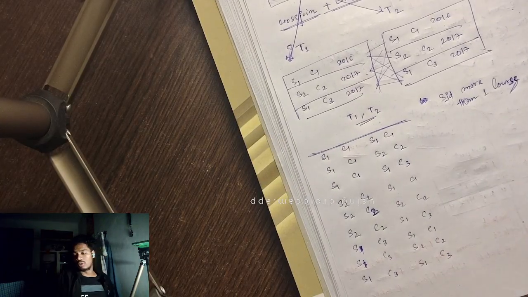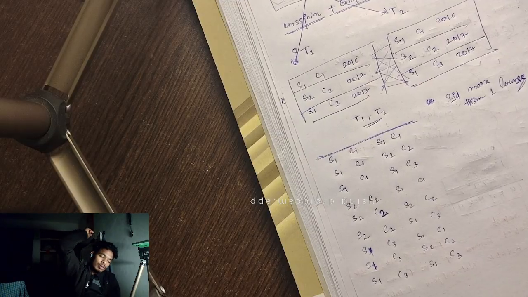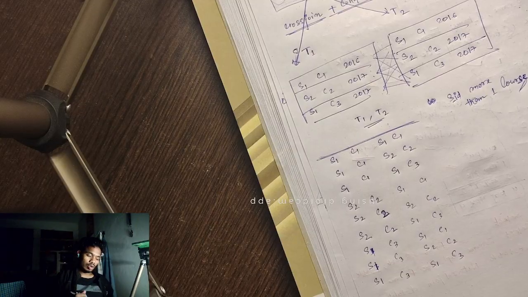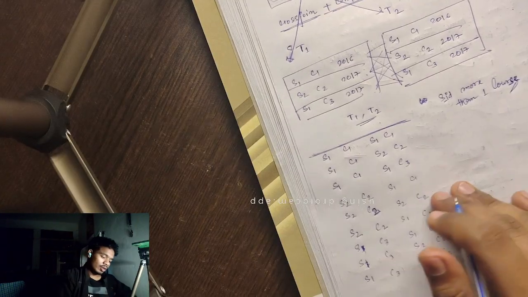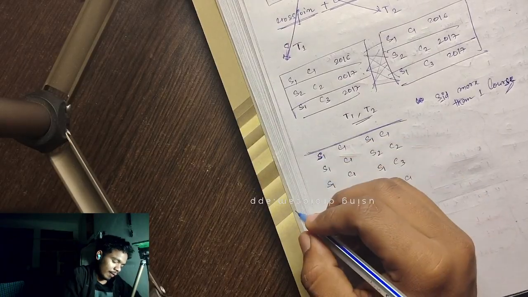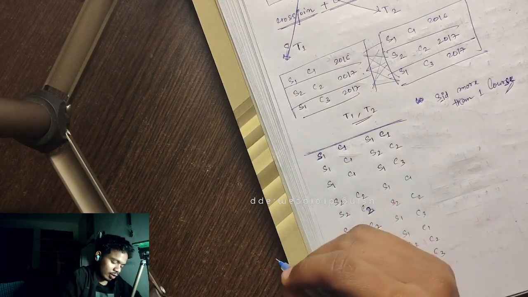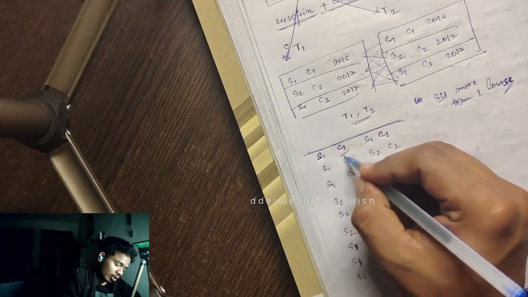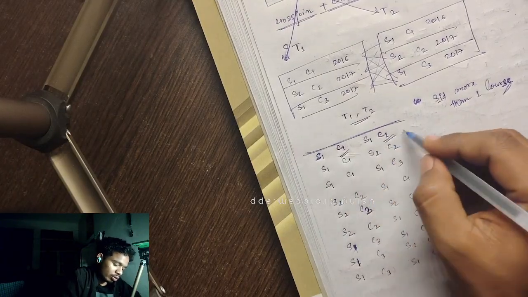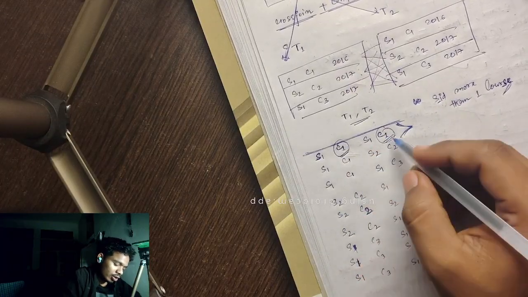So how can we do it? First we do the join. Then we can see S1, C1 and S1, C1. We cannot take this because it is the same course only. So this is out.